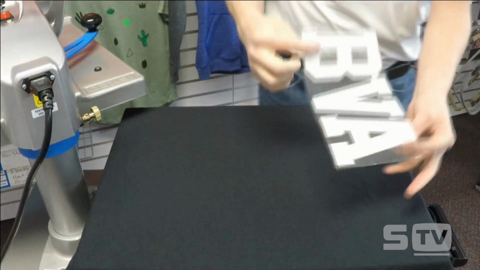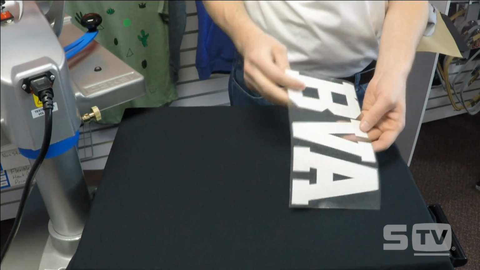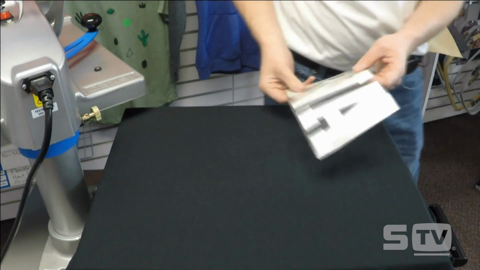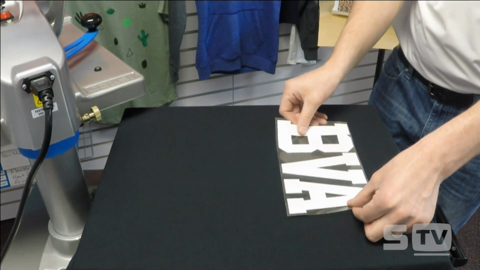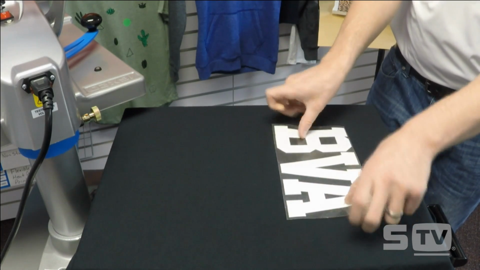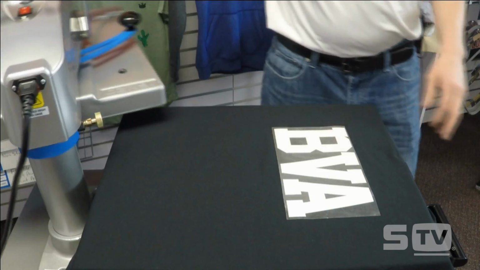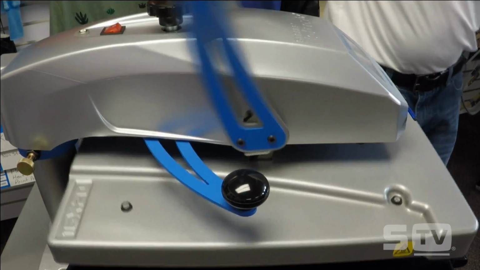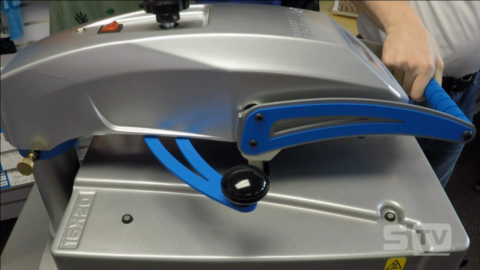This is just white glitter heat transfer material. It's tough to see glitter through the camera, but there is a nice little sparkle to this. I'm going to heat press that down onto the shirt. I'm just going to tack it for a couple seconds.